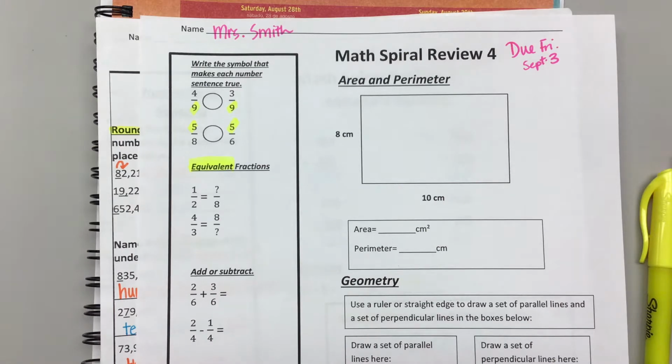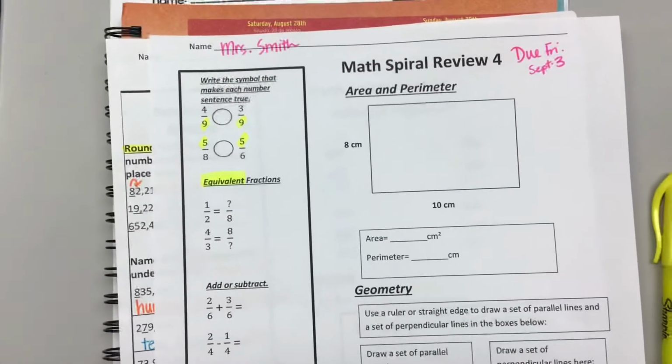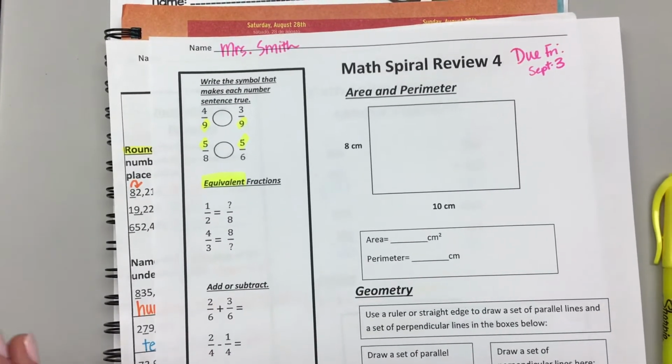Okay, let's all do it together again. To find equivalent fractions, multiply or divide the numerator and denominator by the same number.